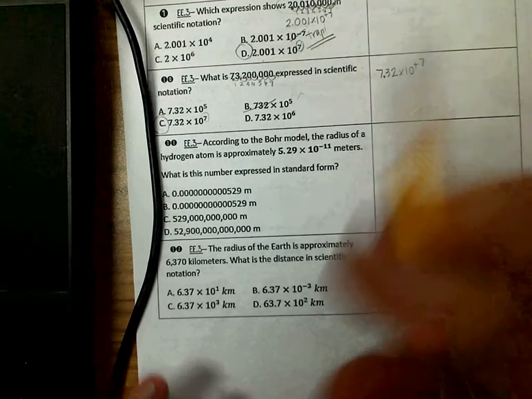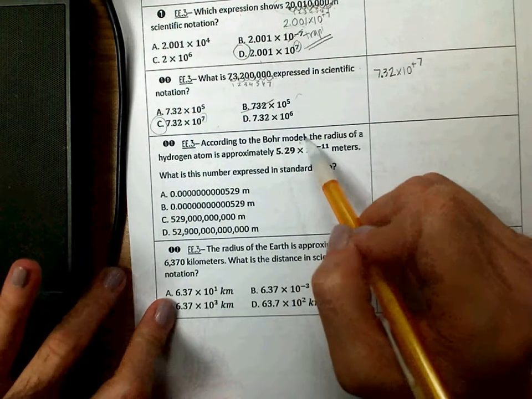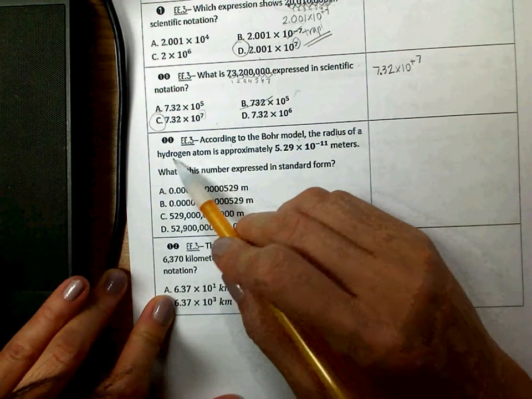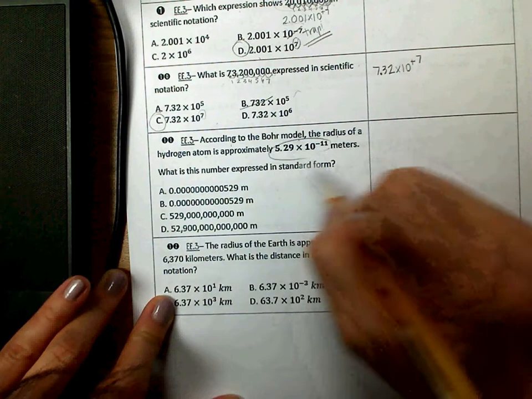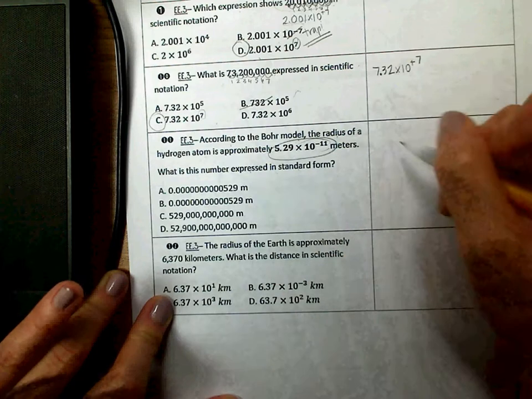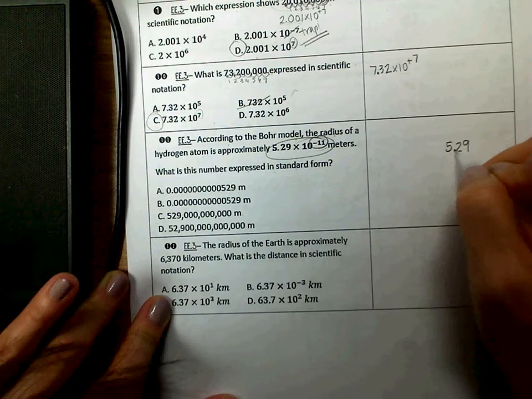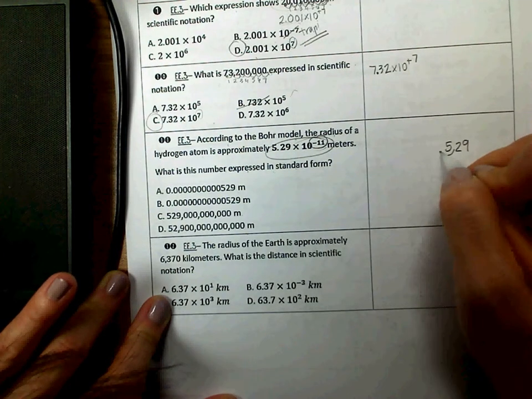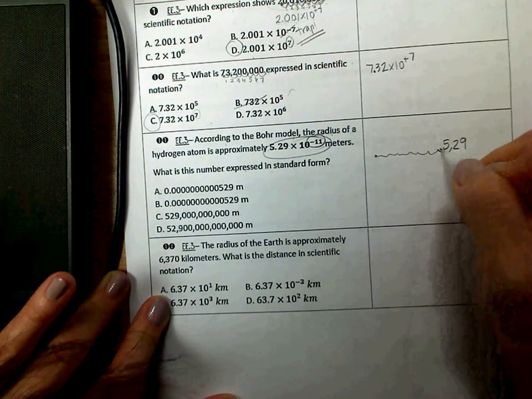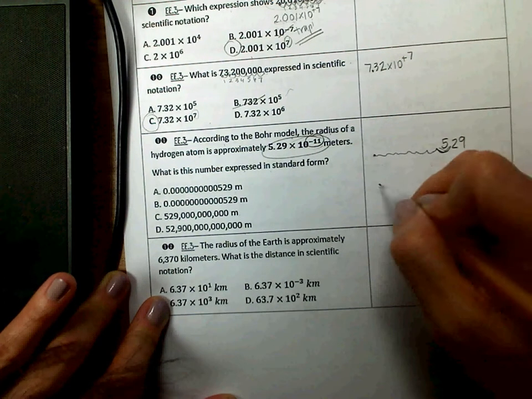Okay, number 11. According to the Bohr model, again, you don't have to worry about knowing what that even means. We're just trying to figure out the math. The radius of a hydrogen atom is approximately that many meters. What is this number expressed in standard form? Oh, so we just got to change it to standard form. Now, if you see this, I'm going to have to move left 11 from the original decimal point. So I'm going to have to do left 1, and then I have to go 10 more zeros, okay? So you can go ahead and draw that out, but I can tell that this is 1, and then I'm going to have to add 10 zeros to make it move 11.